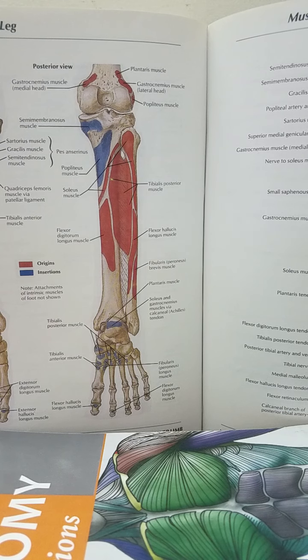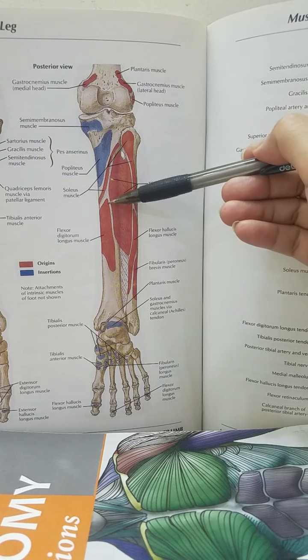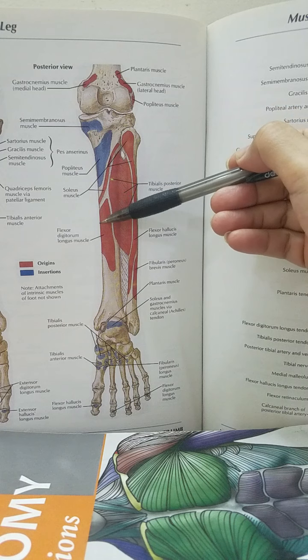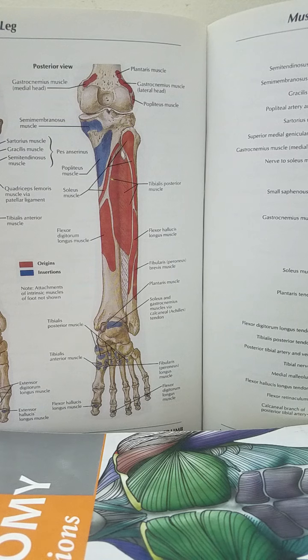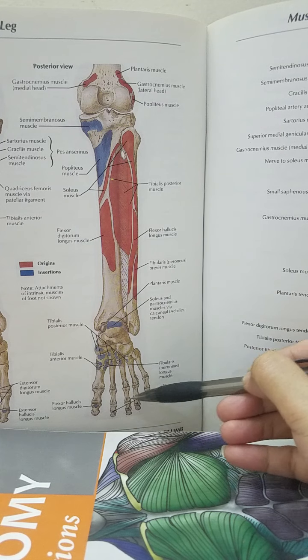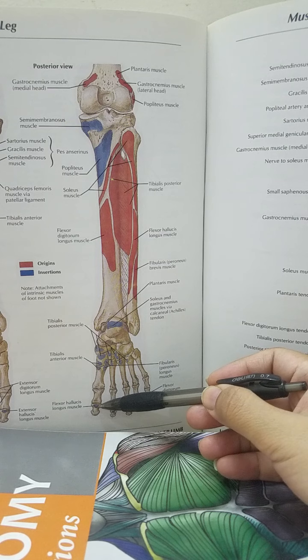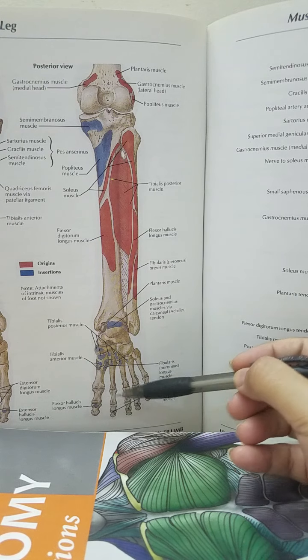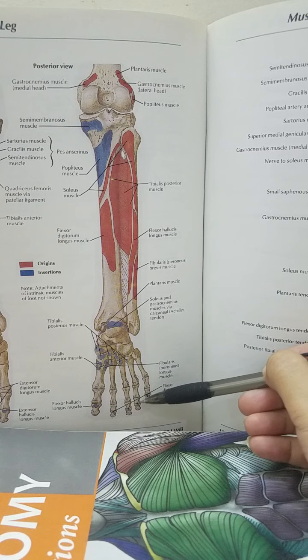The next muscle is the Flexor Digitorum Longus muscle. Now the origin of the Flexor Digitorum Longus muscle is from the medial part of the posterior surface of the tibia, right? So this is the origin of the Flexor Digitorum Longus. It then splits into 4 tendons and gets inserted into the bases of the distal phalanges of the lateral 4 digits, right? The lateral 4 digits, because the medial digit, which is the big toe, is supplied by the Flexor Hallucis Longus.